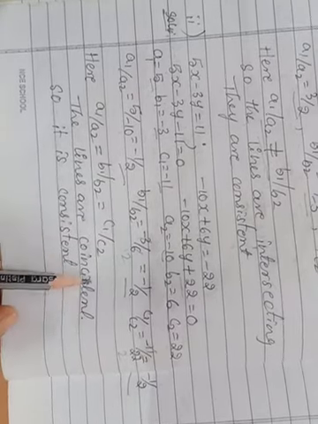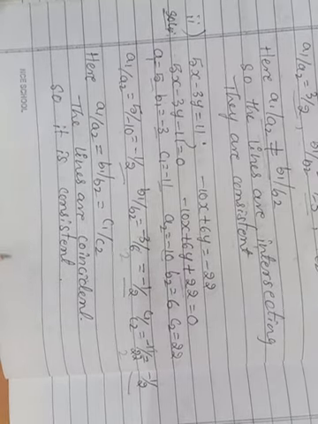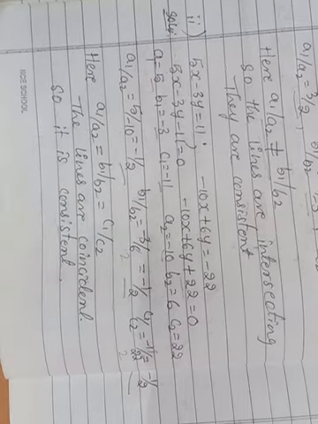So all are equal. If all are equal, then they are coincident. That means one line lies upon the other line. So even coincident lines have a solution, so it is consistent.